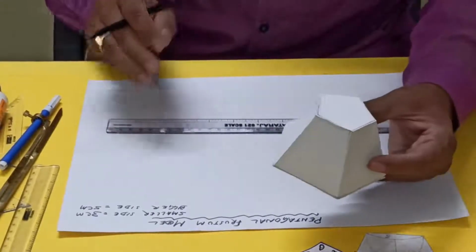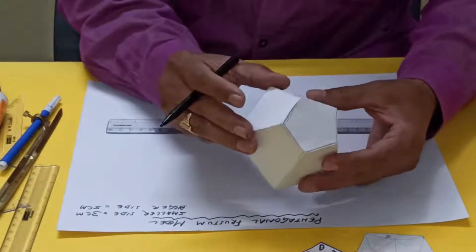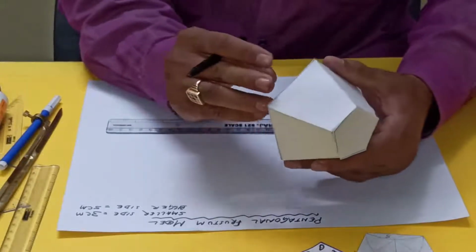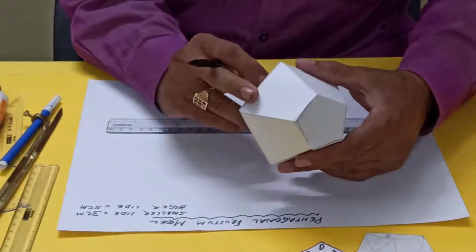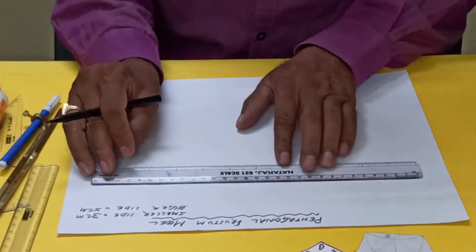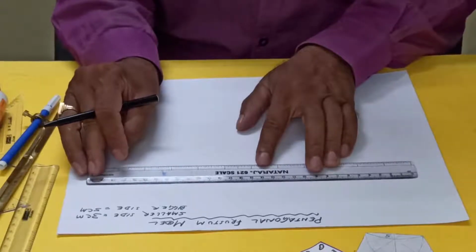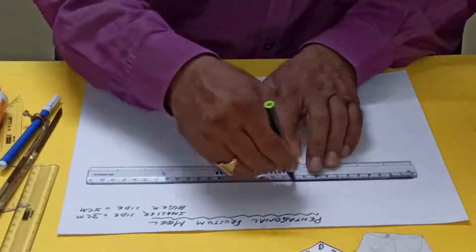So the formula is we have to take the double of the side. We have to draw the semicircle by taking double of the side. So this is 5 centimeter, means 10 centimeter. So I am drawing first a 20 centimeter line with the diameter.